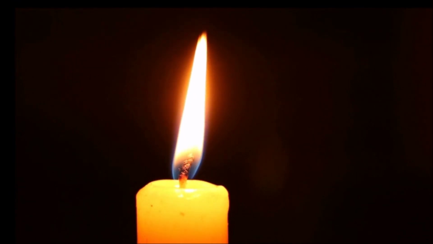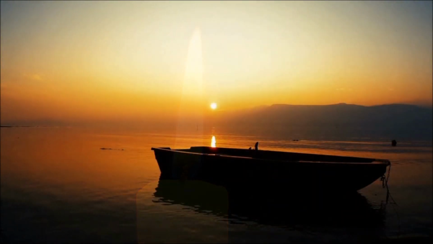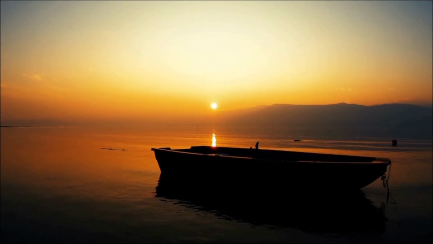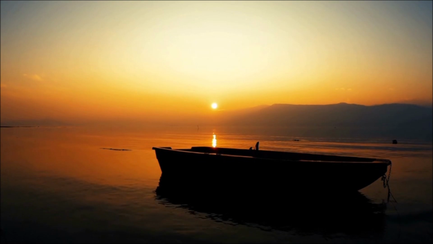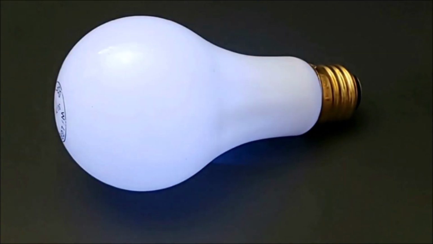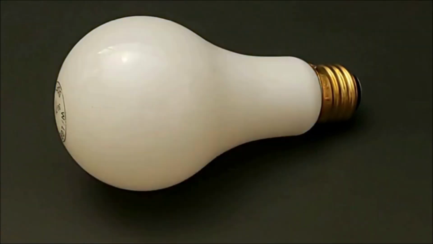Burning candle flame, sunset, sunrise are at about 2000 Kelvin on the color temperature scale. Incandescent light bulbs are about 3000 Kelvin on the color temperature scale.